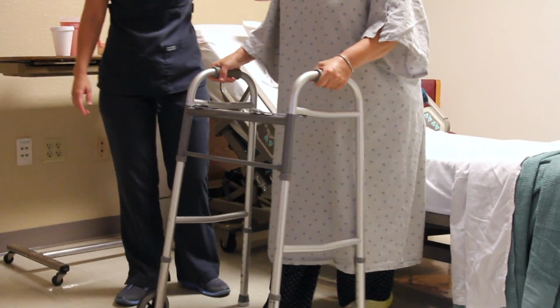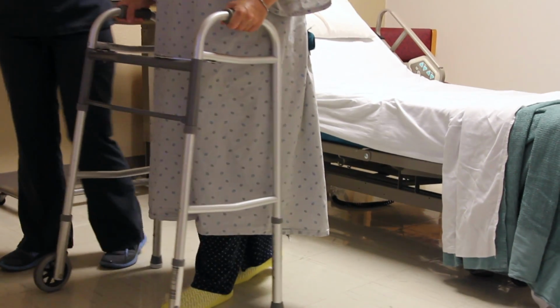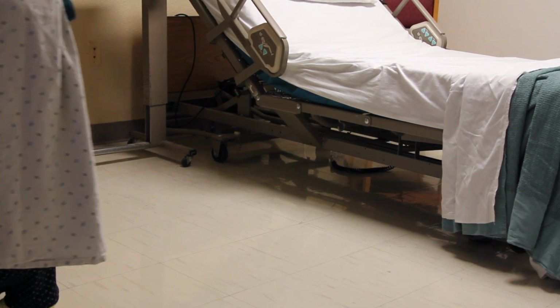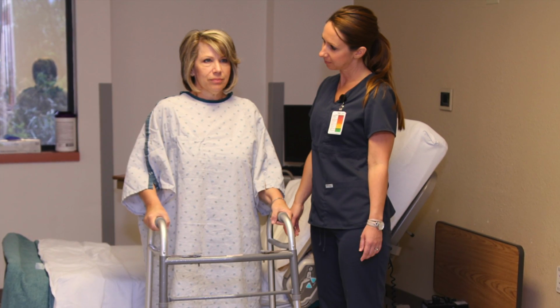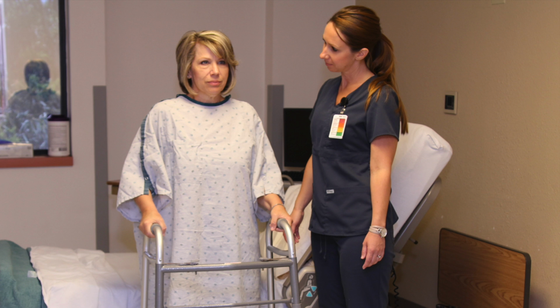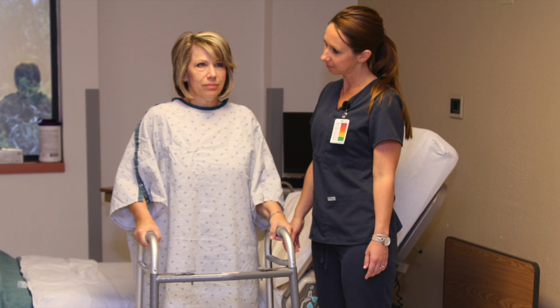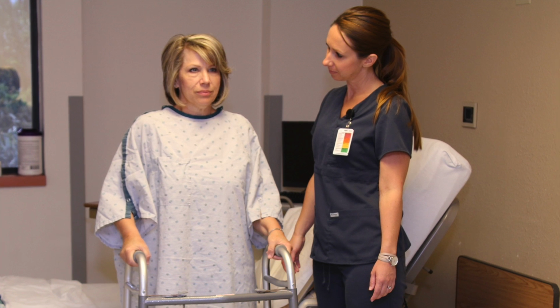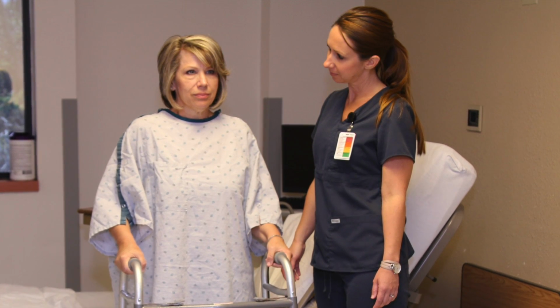If your patient demonstrates stability, you may ask your patient to take a few steps away from the bed, although this is not required for the BMAT. Remember, regardless of your patient's performance, this patient is still considered Mobility Level 3, although this patient may only need to be provided with his or her assistive device.